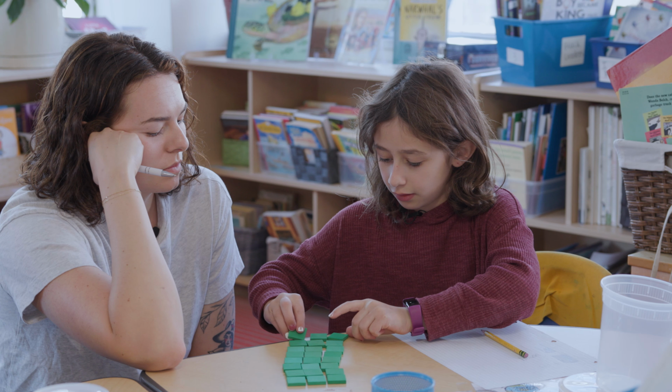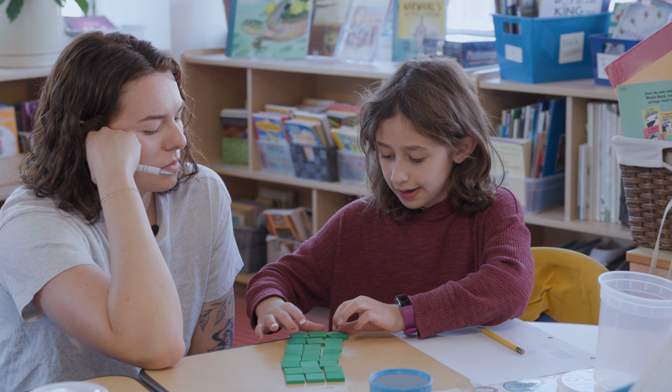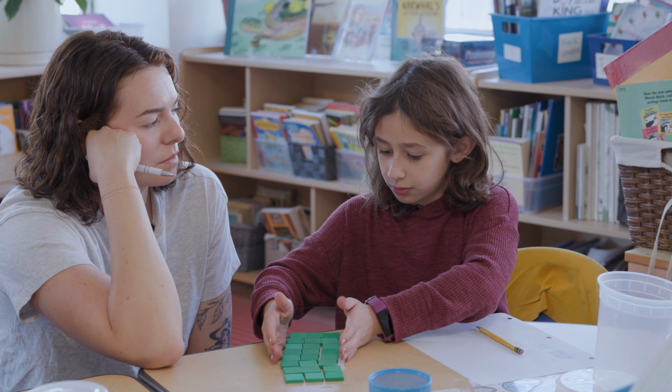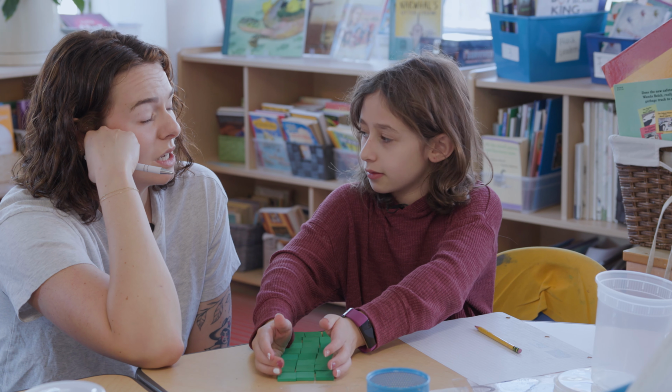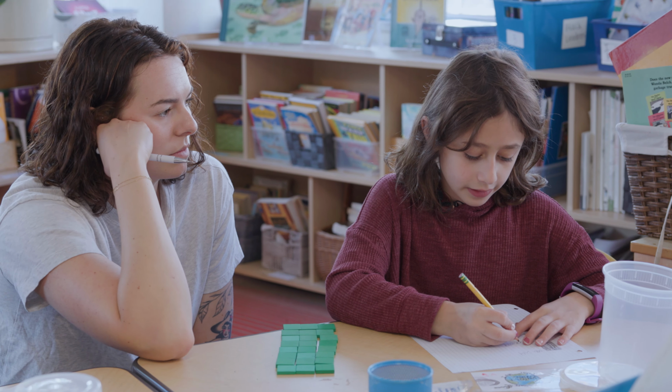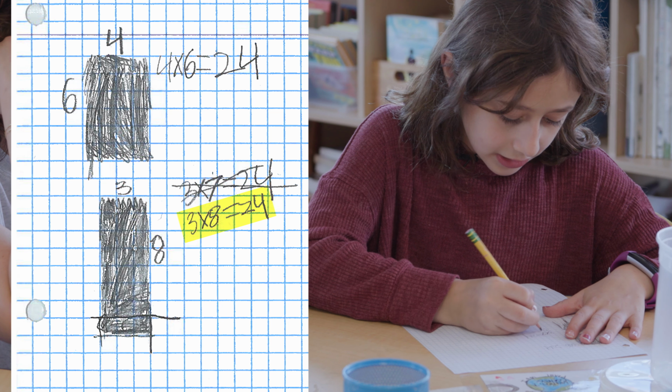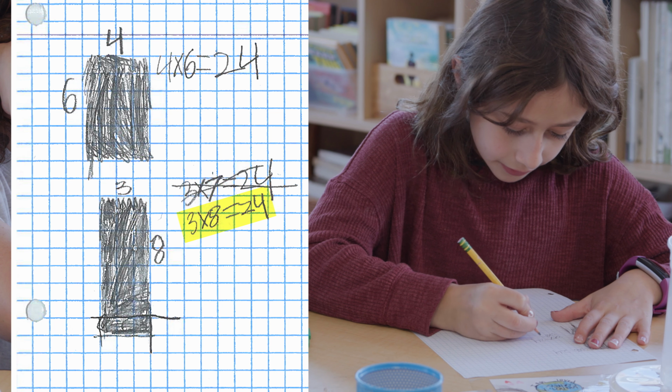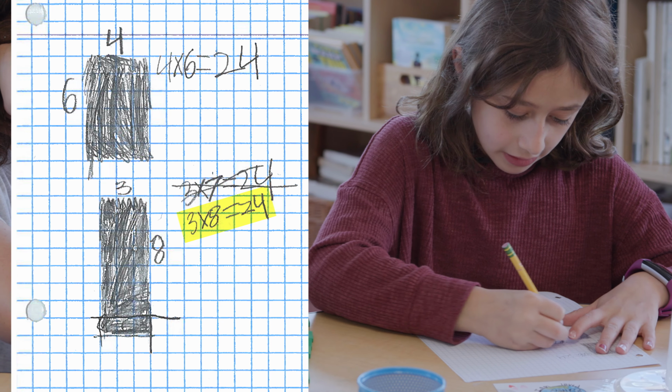Could add them here. Oh, to make it 3 times 8. To make it what? 3 times 8. So does 3 times 7 make a rectangle that's 24? No. But what does? 3 times 8 equals 24. I asked her a couple questions, and then she was able to correct that misconception just through answering some of the questions that I prompted her with.